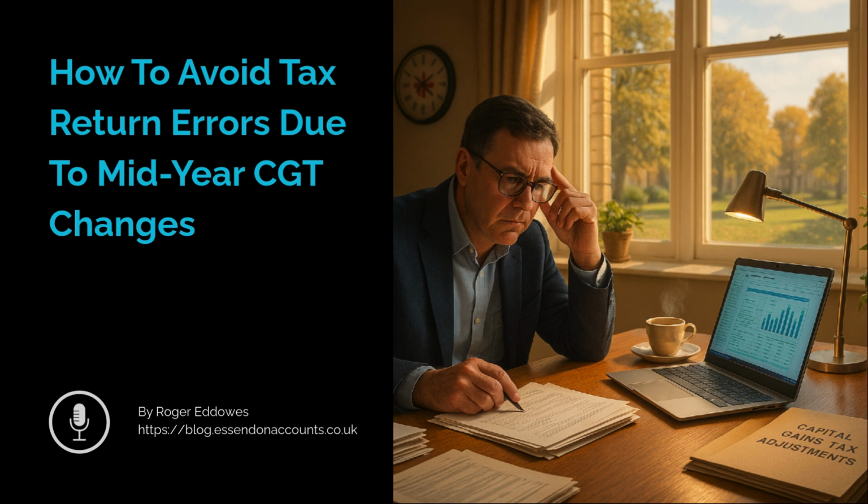Pay any extra CGT promptly to minimize interest. Keep evidence of working papers and calculator outputs. If the original return is correct, contact HMRC using the details in their letter to prevent unnecessary follow-up.